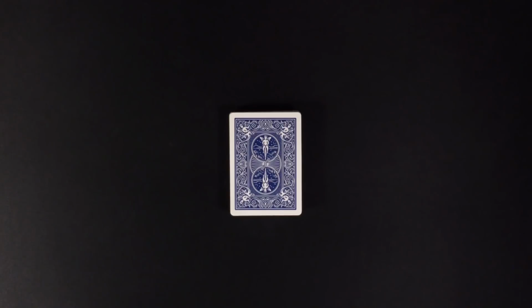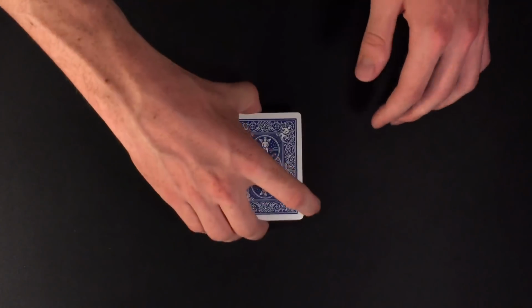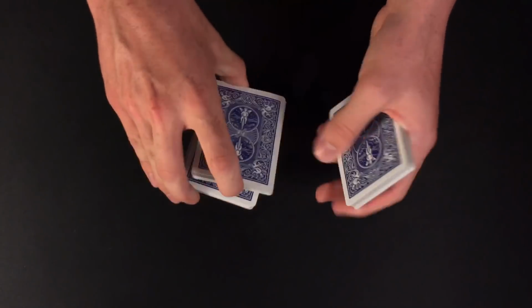And now let's get right into this performance. Okay, so I'm going to start off this trick just by giving the cards some cuts here, just mixing up the deck a little bit.